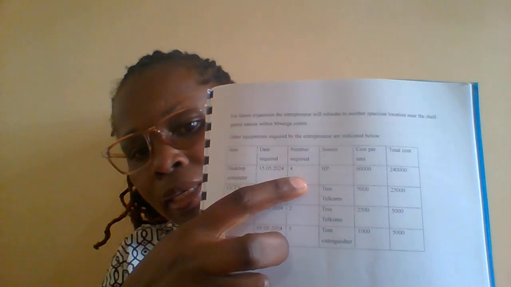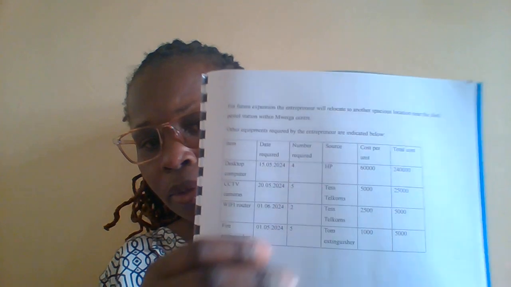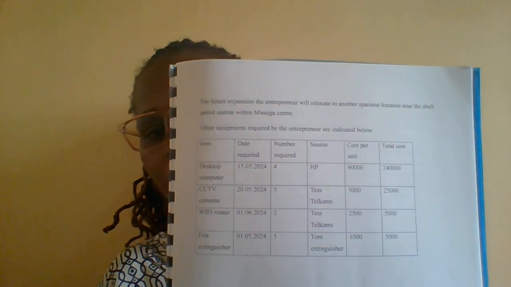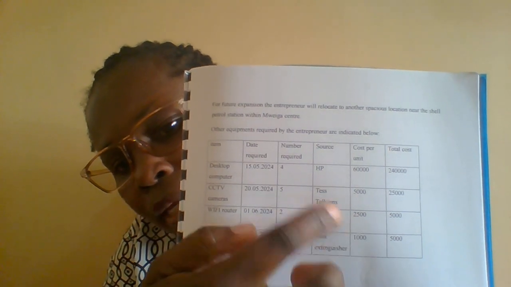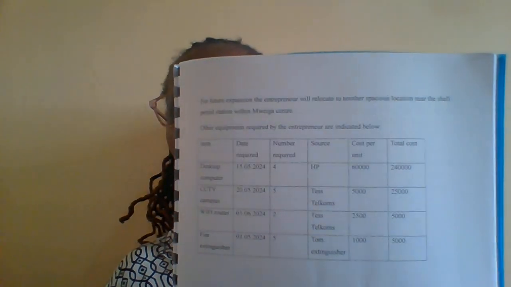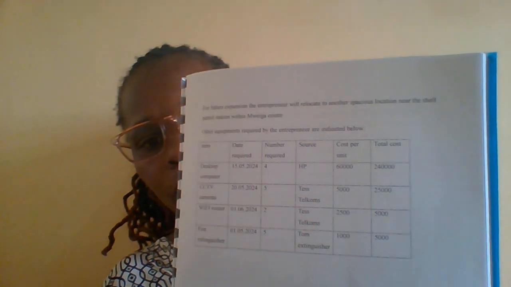Then the next thing is how many do you need? Like now this one needs 4 desktops. Then the next thing is the source. Who is going to be your supplier? You put the names of your suppliers here. If the supplier is the same, you write them as they go down. And then how much is it going to cost you?